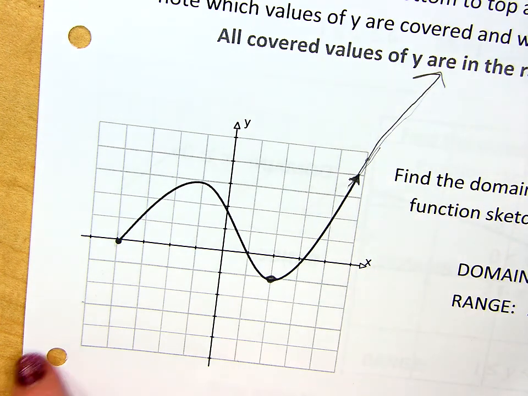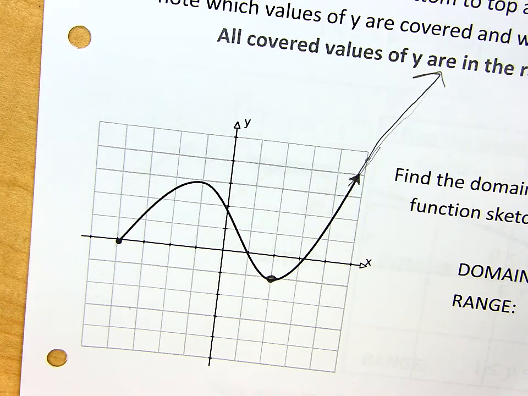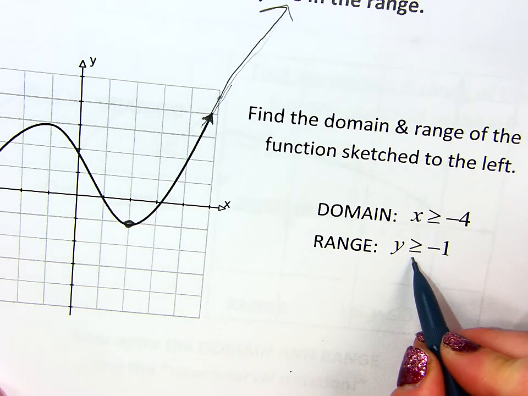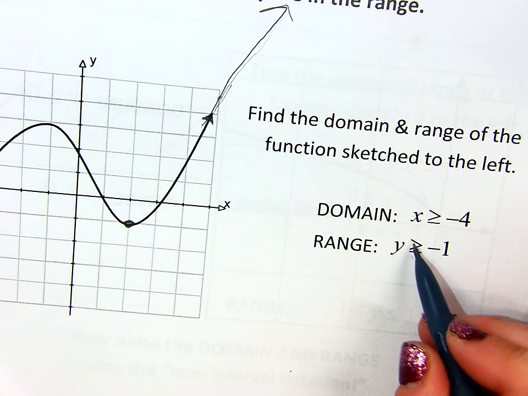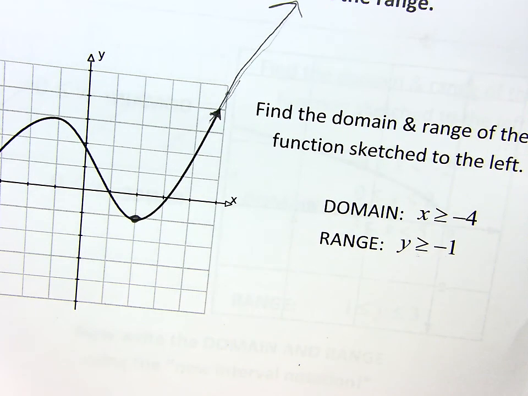Does that make sense? So I'll never get a y value down here, but I'll get y values all the way up forever in that direction. So if I look at the range, it's going to start at -1, and I want to include it, so greater than or equal to -1. I start here, and I just go up.